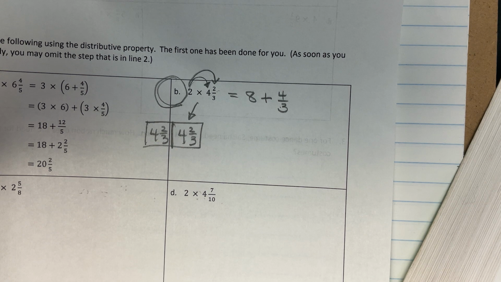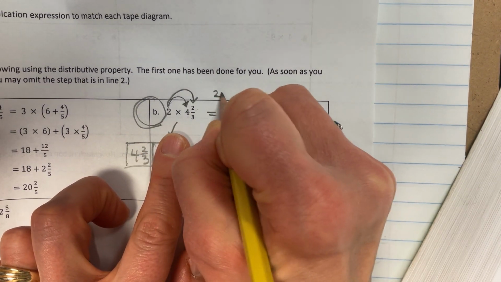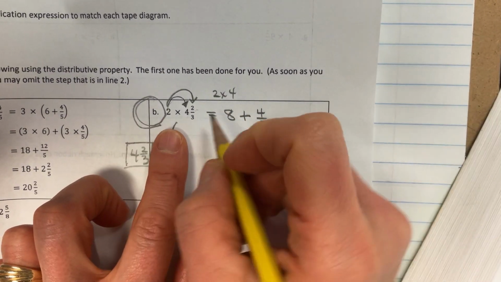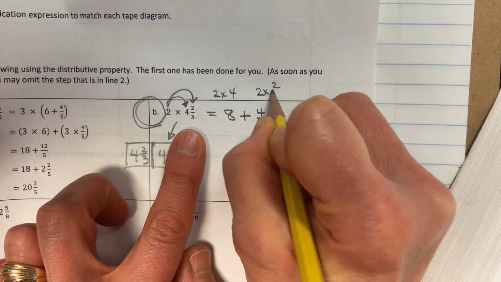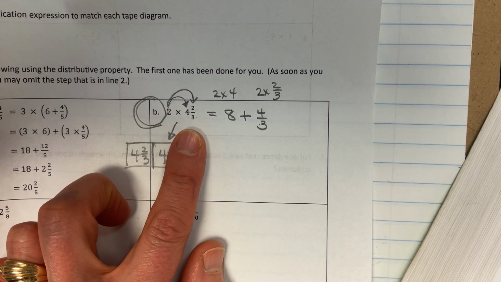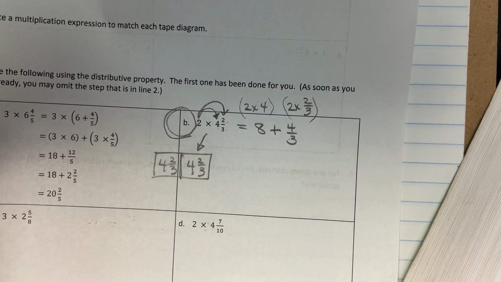Or you could. But if your numbers get big, I don't want to do a whole bunch of adding, I'm going to multiply. Now, if it helps you, you can write yourself a note and say, I'm doing 2 times 4, and I'm doing 2 times 2/3. If that helps you, you can write that down, okay? Because you're doing 2 things, because you have 2 groups of 2 different things.